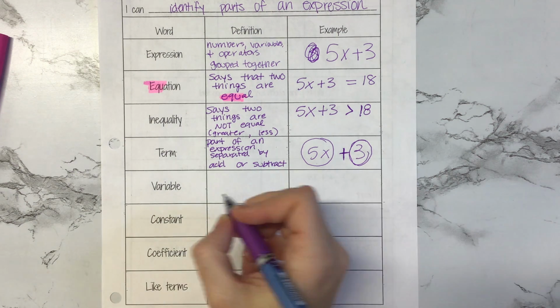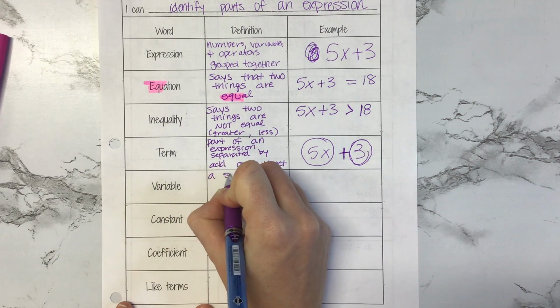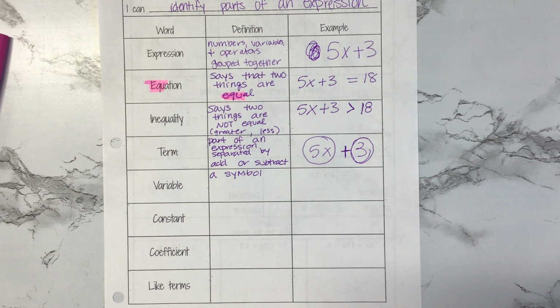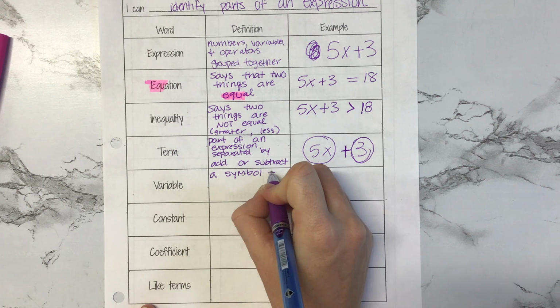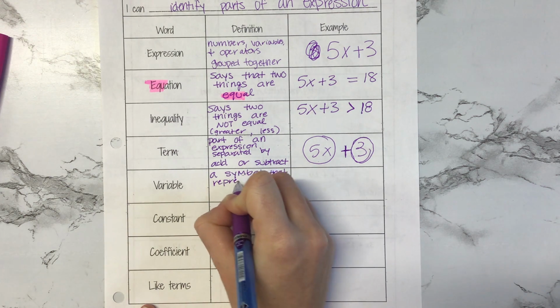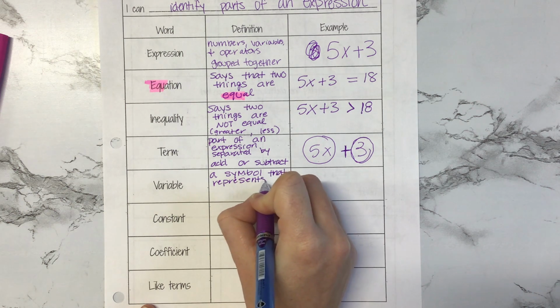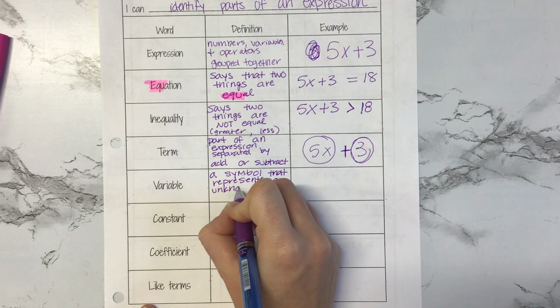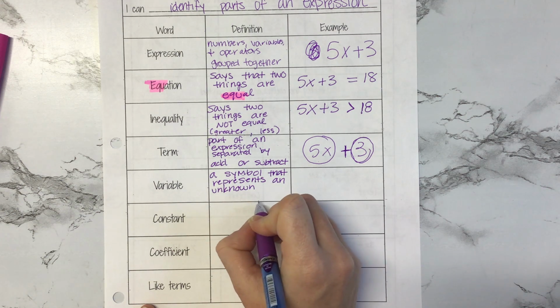A variable is a symbol, usually a letter, that represents an unknown value.